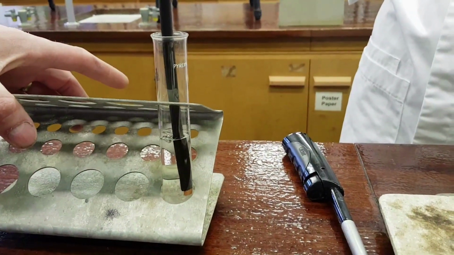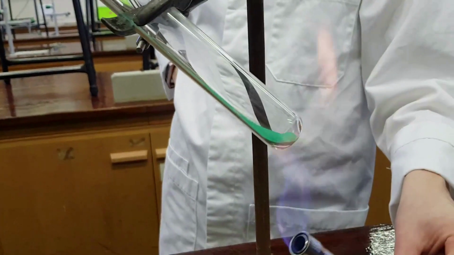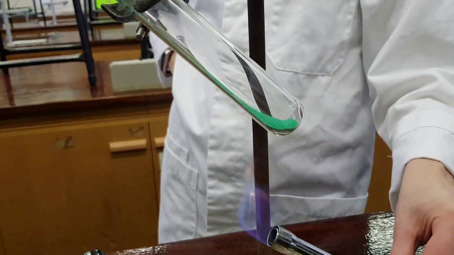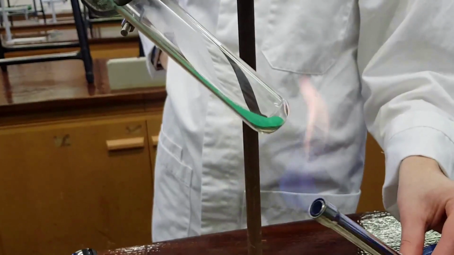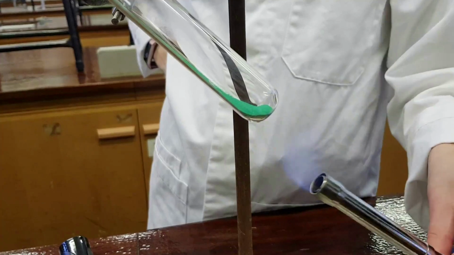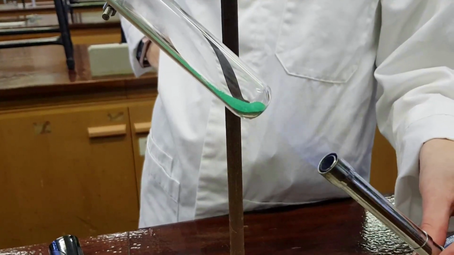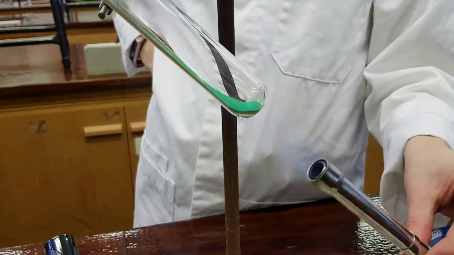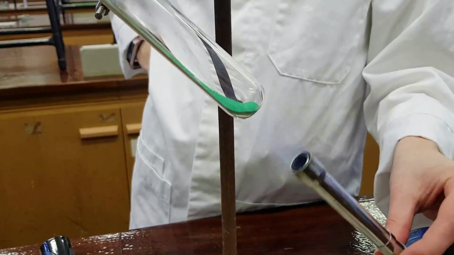Okay, and we can see the first few bubbles starting to come out there now. Now we're starting to heat it a bit more strongly, so still with a just blue flame. I've opened the collar about 1/3.